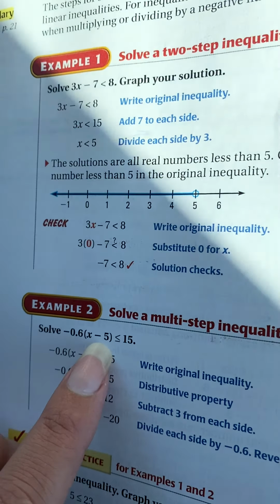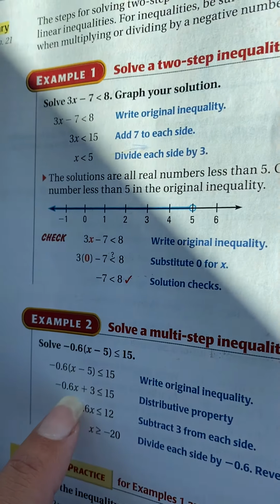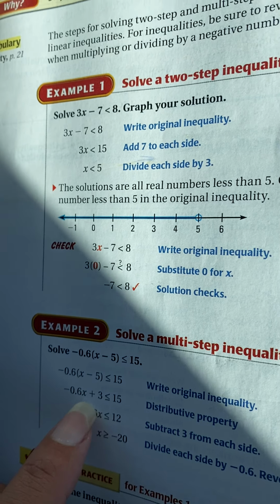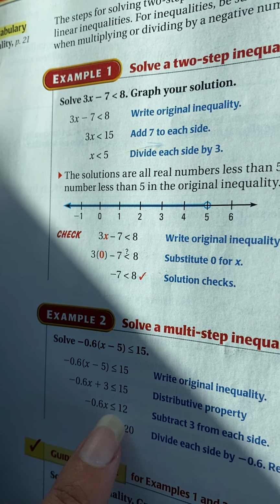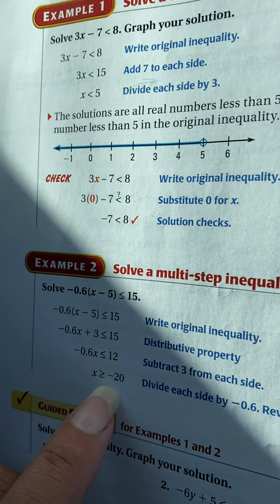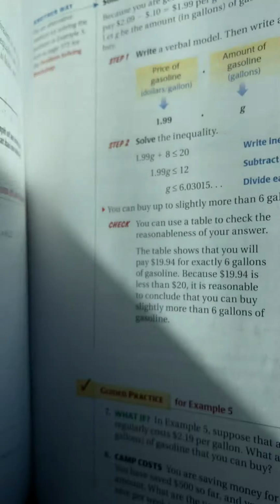So negative 0.6 times x and negative 0.6 times negative 5, which is going to end up being negative 0.6x plus 3 is less than or equal to 15. Subtract the 3 from both sides and divide by negative 0.6. Well, when we divide by a negative number, remember, we then flip that inequality. So at the very end, we're going to flip the inequality, and it's x is greater than or equal to negative 20.